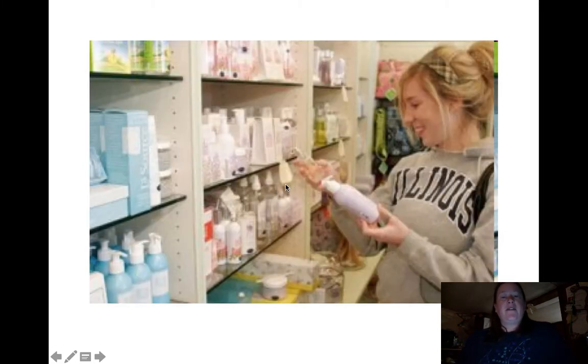This is a lady shopping. It's a very blurry image. It's not a blurry lady. It's not your eyes, it's blurry. And she is looking at the ingredients to see if this is an alpha hydroxy product. She's also from Illinois. I don't think I said that right. Illinois.